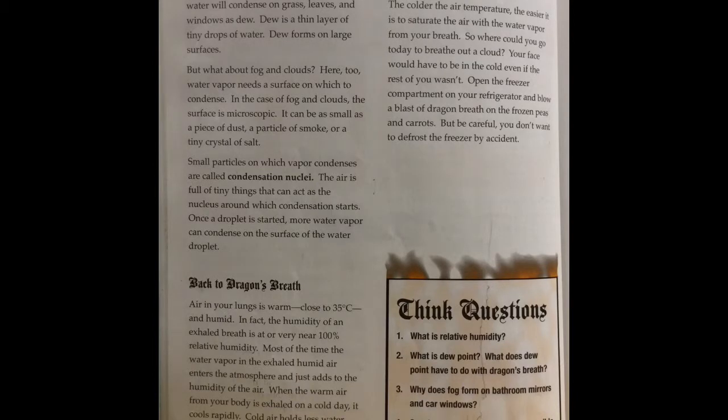Cold air holds less water vapor. Your breath air quickly drops to dew point and becomes saturated with water vapor. The water vapor from your breath instantly condenses on invisible dust particles present in the air, and you let out a blast of cold dragon breath. The colder the air temperature, the easier it is to saturate the air with water vapor from your breath. So where would you go today to breathe out a cloud? Your face would have to be in the cold, even if the rest of you wasn't.